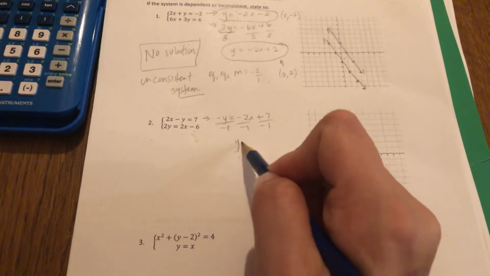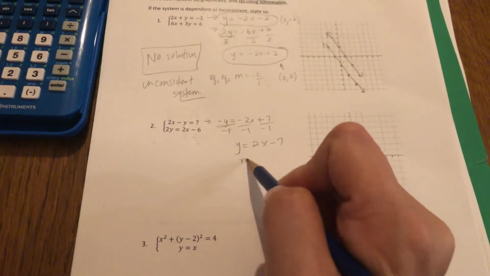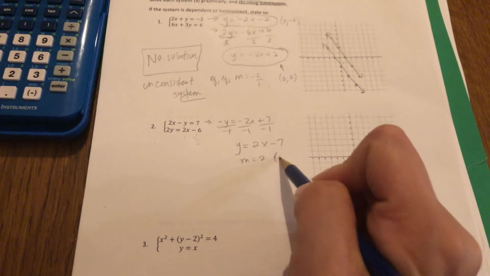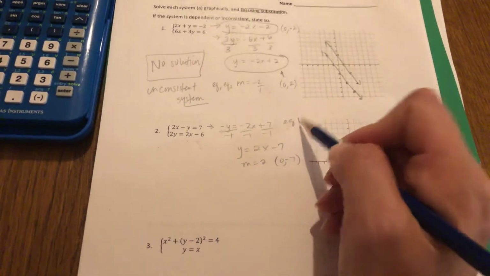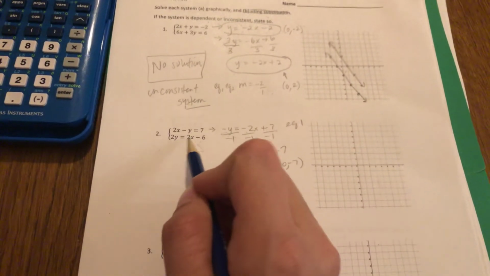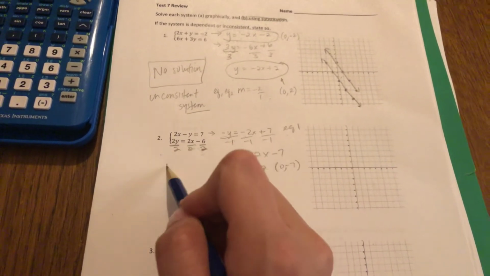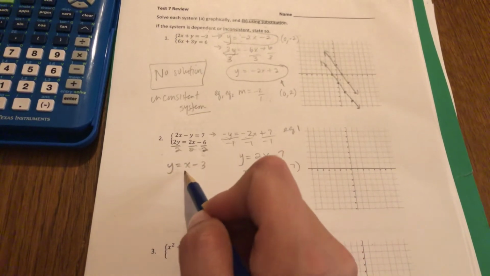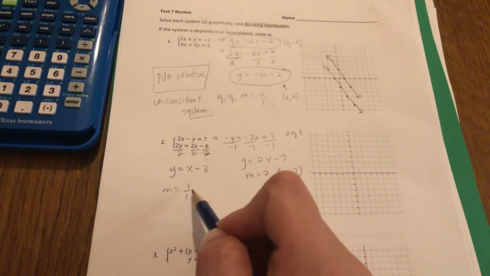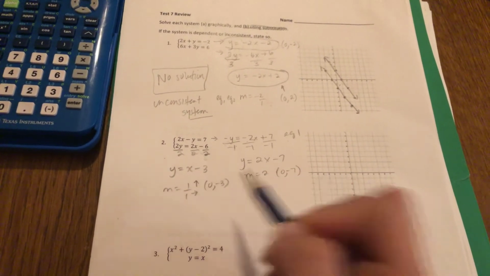Why am I doing this? So that I can get my classic y equals mx plus b. And so I get a slope of 2 and I get a y-intercept of 0, negative 7. We'll graph him in a minute. We're going to call him equation 1. Equation 2 is really close to being solved for y. I just need to divide all my terms by 2. I get y equals 2 divided by 2 is 1x minus 3. So my slope here is 1 over 1. That's going to be up 1 over 1, and I get 0, negative 3 for my y-intercept.